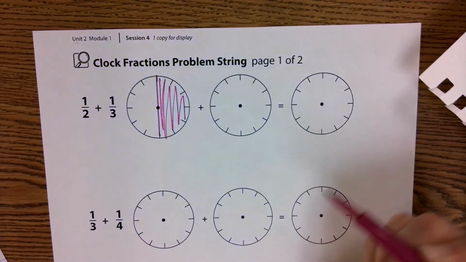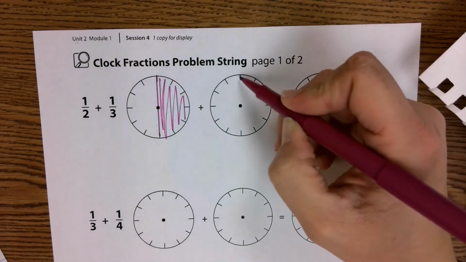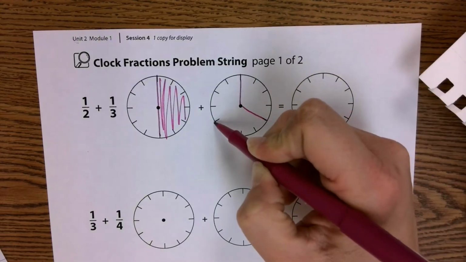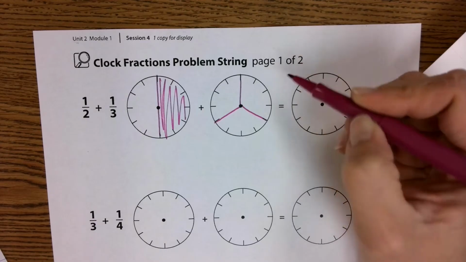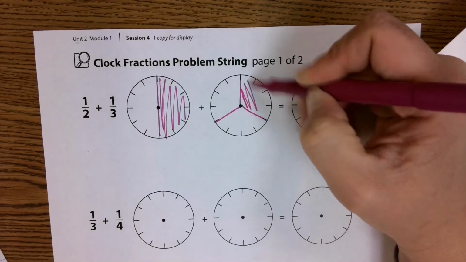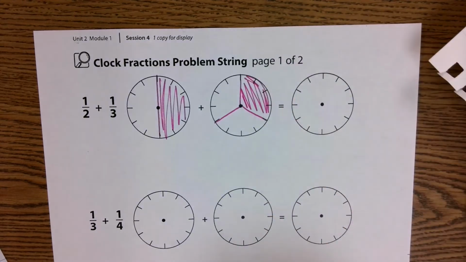So here I have 1/2 over here, and then I have 1/3. So I'm going to go ahead and make the other clock into the thirds, remembering that there are 3 equal pieces. So I'm going to make sure that each section has 4. Each third has 4 sections. Now what I'm going to do is I'm going to see how can I compare these.